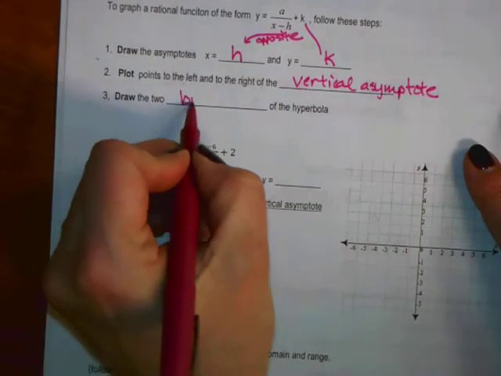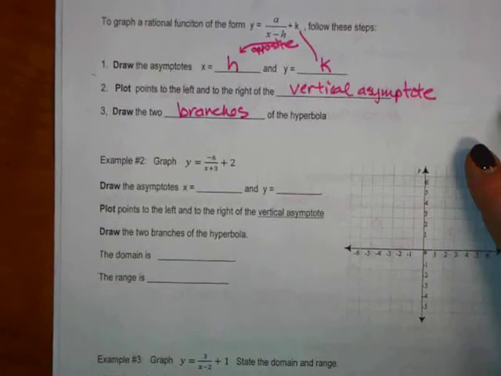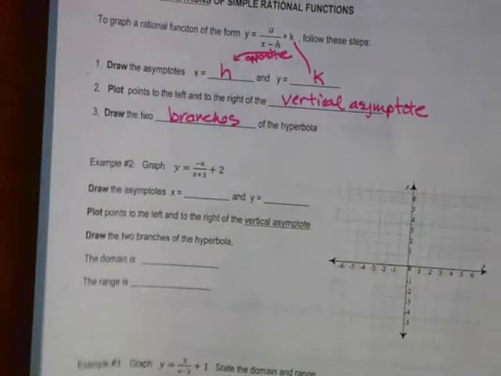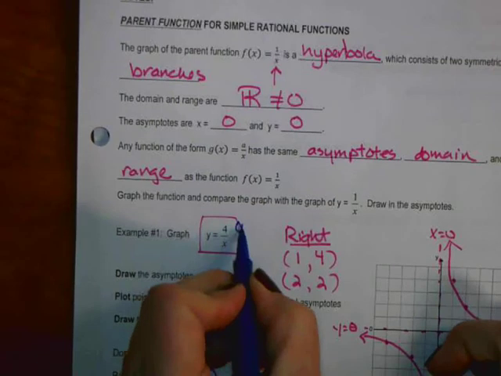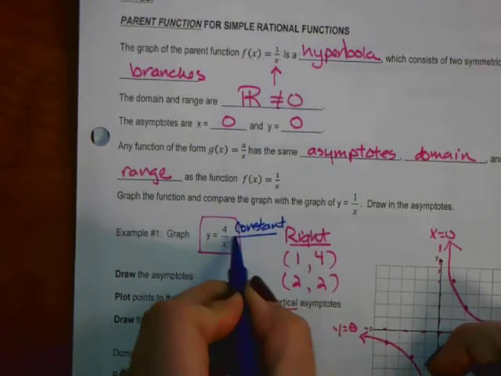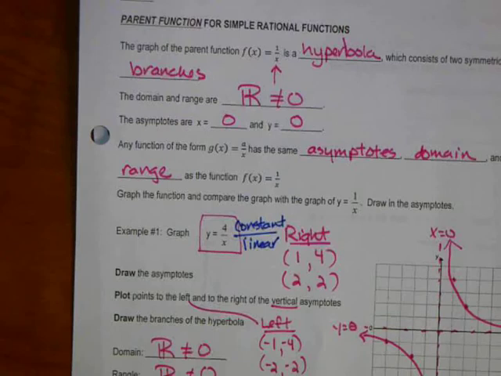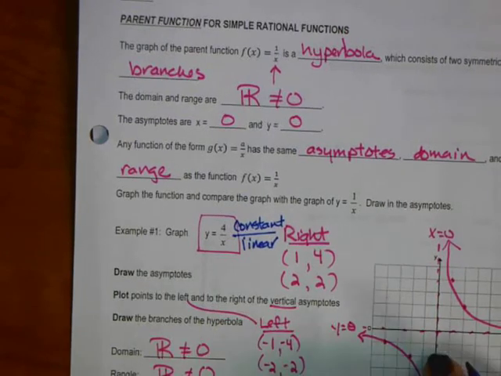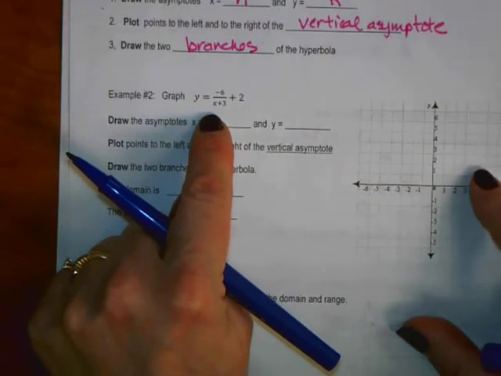And then draw the two branches of the hyperbola. Okay, so I'm going to stop and just take a look real quick. So here we have a constant over a linear, correct? Constant over a linear. This is one type. Here, we also have a constant over a linear, don't we?